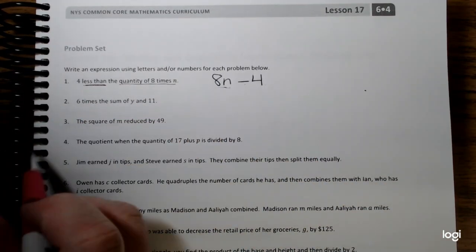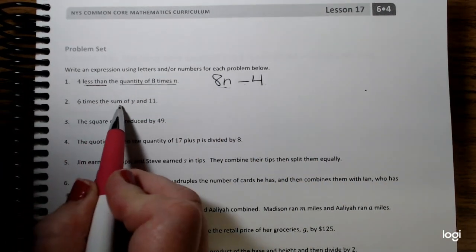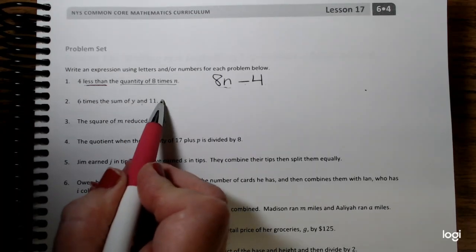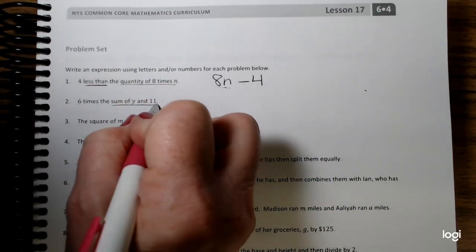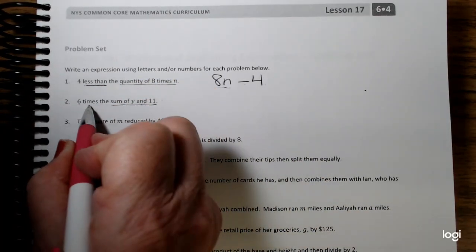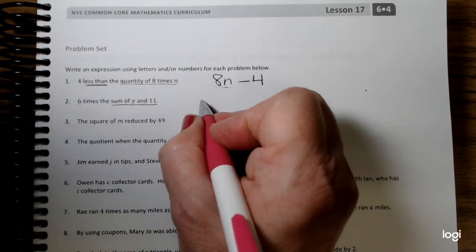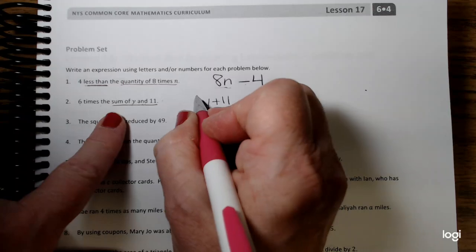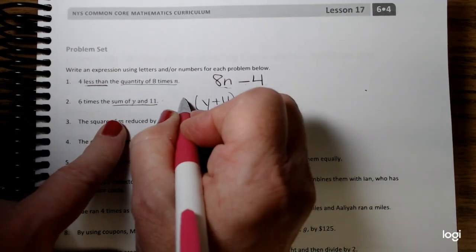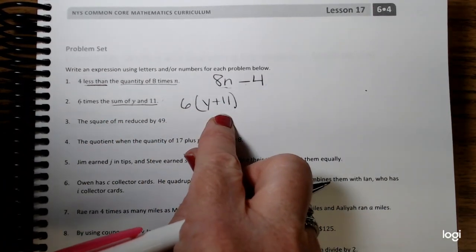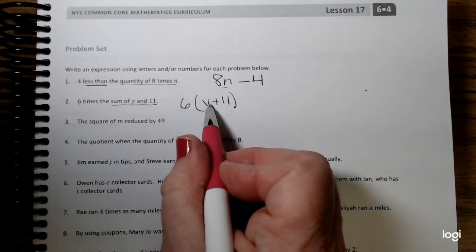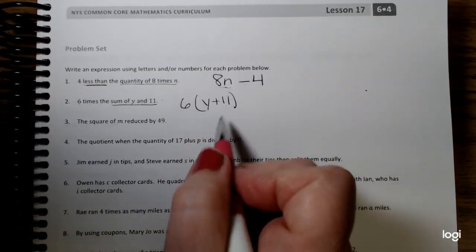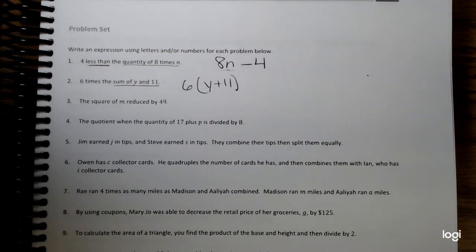Let's try number 2. 6 times the sum of y and 11. Well, I have to do the sum of y and 11. Those have to go together, and I'm going to multiply it times 6. So I'm going to do the sum of y and 11. I have to take this quantity and I have to multiply it times 6. So I'm going to kind of set it up like the distributive property, because then I'm going to take 6 times that quantity.